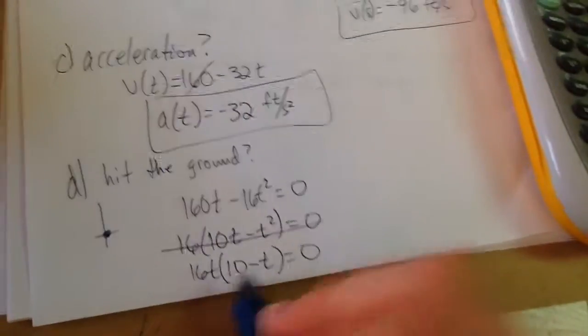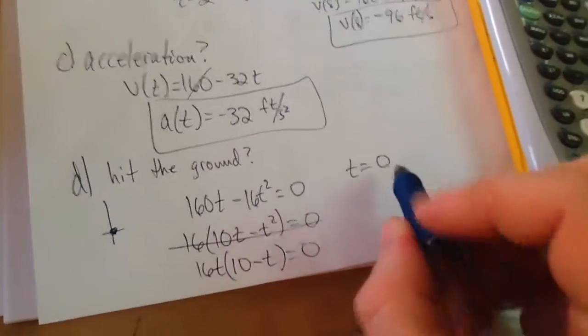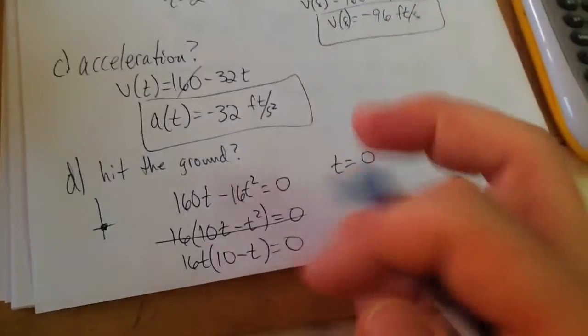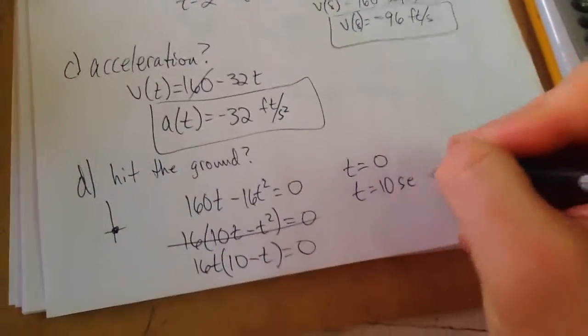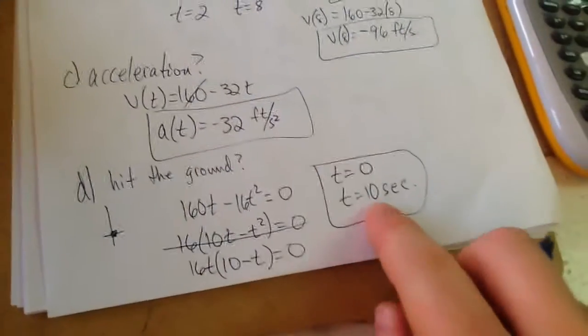Set each factor equal to 0, and you'll get t equals 0. Duh, it was on the ground when time was 0. And then that one at minus 10 divided by negative 1, so t equals 10 seconds. So we'll hit the ground after 10 seconds.